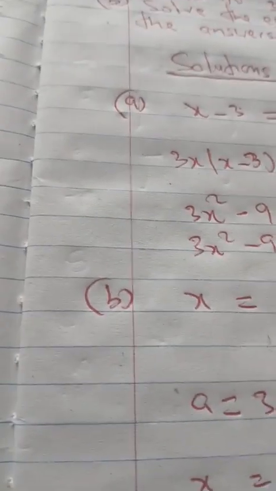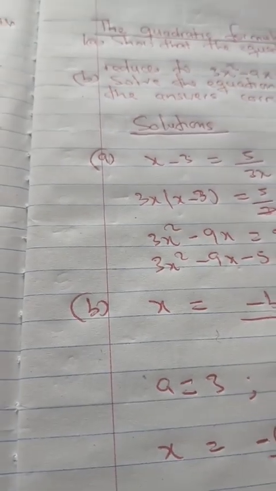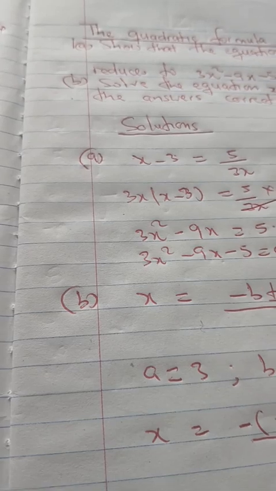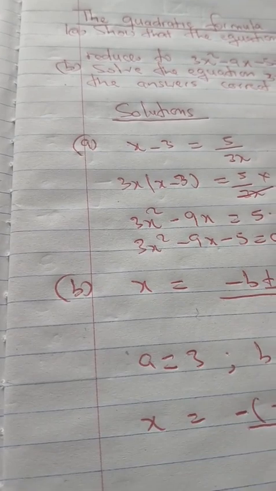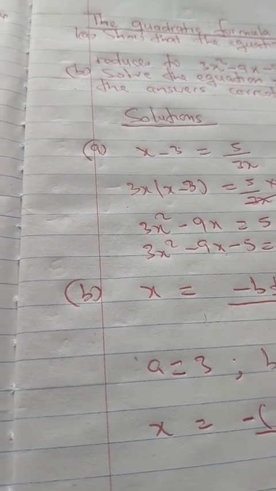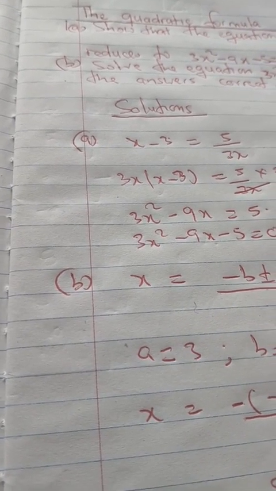So basically that's how we solve a quadratic equation using the quadratic formula. Step number 1 involves knowing the formula. If you look at the formula here, it reads x equals negative b plus or minus square root of b squared minus 4ac over 2a. Take note of the division line. It is supposed to start from negative b. So basically that's how we solve the quadratic equation using the general quadratic formula.